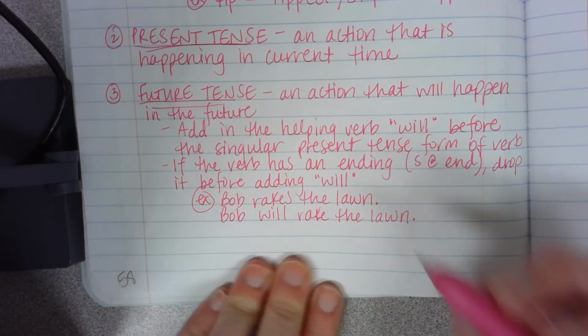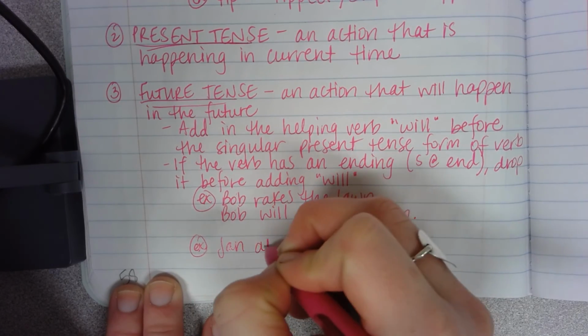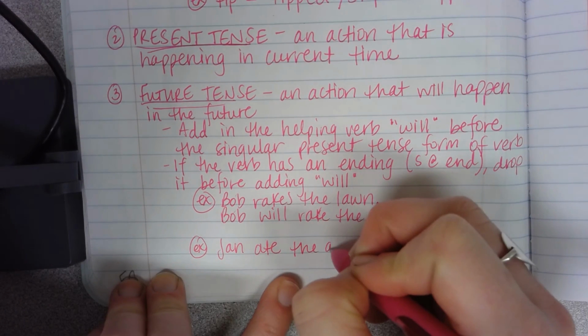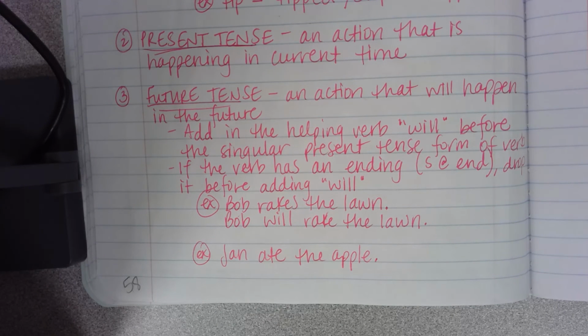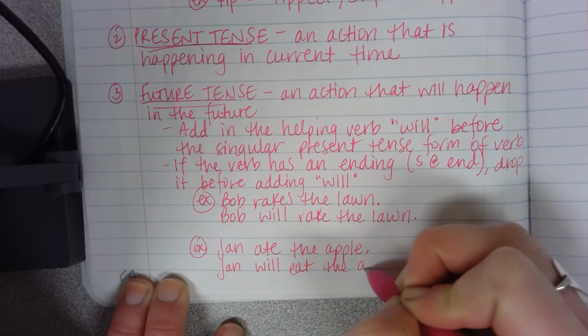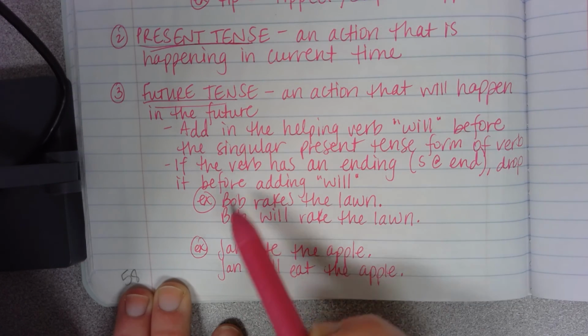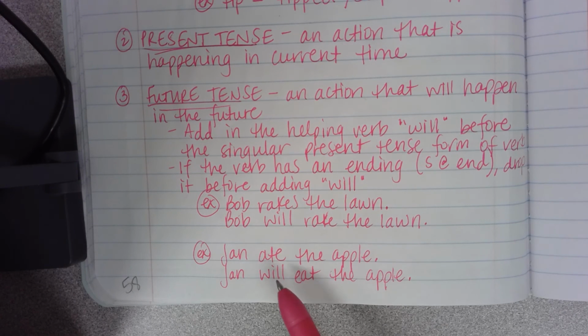Okay, here's another one. So Jan ate the apple. This is past tense now. Now this is an irregular form of a verb, and we will work on that on a different day. But if you're changing this verb from past tense to future tense, it will end up becoming Jan will eat the apple. So most likely, if you're going to add the word will in front, all this is saying is make sure that it's the main form of the verb before you put the will on there. Okay, so ate, yes, that's correct. That's the right way to put it. But if you're going to add the word will, you need to change it just to the main verb, the main root of that verb. So what is the verb originally?